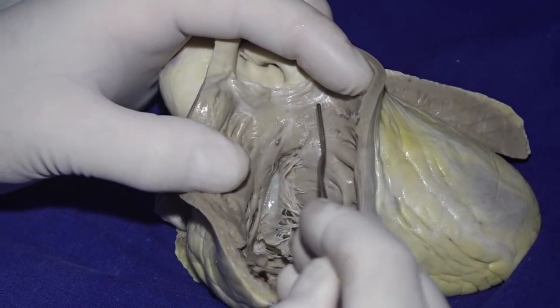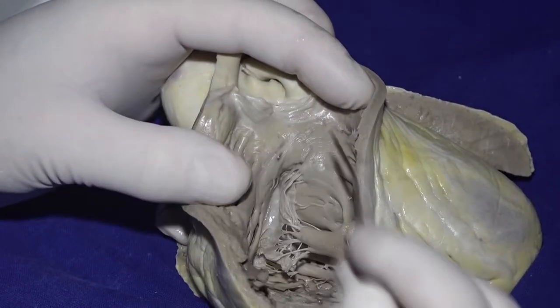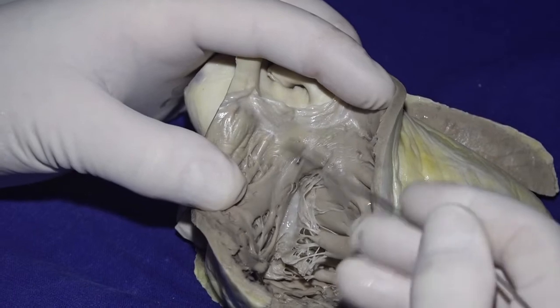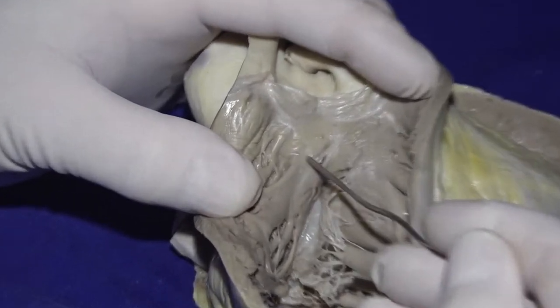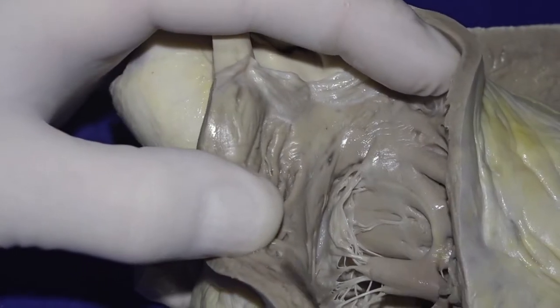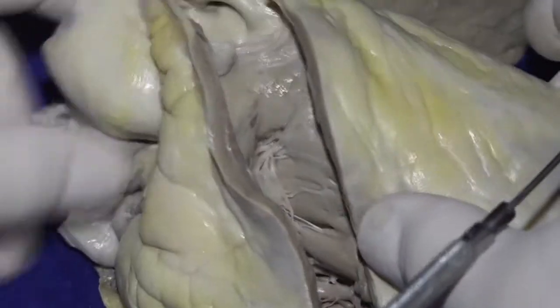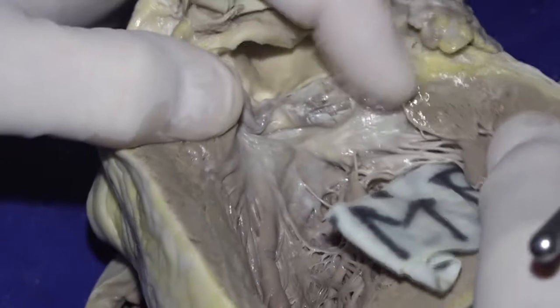So the supraventricular crest will come apart in the setting of the lesions we're going to look at, and then we'll differentiate the ventricular infundibular fold, the outlet septum, which we can't see in the normal heart, and the septomarginal trabeculation.